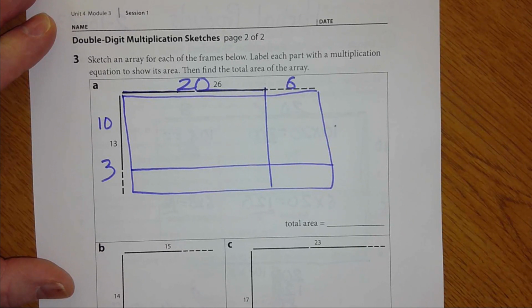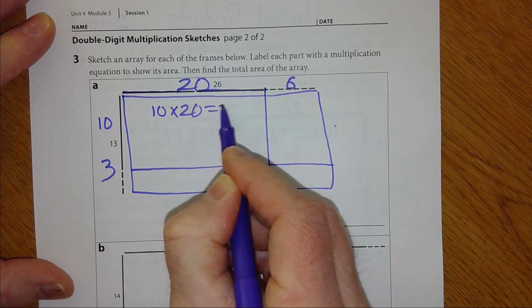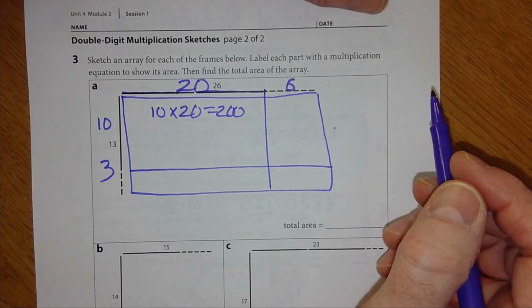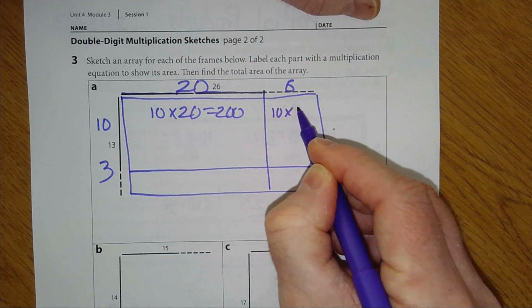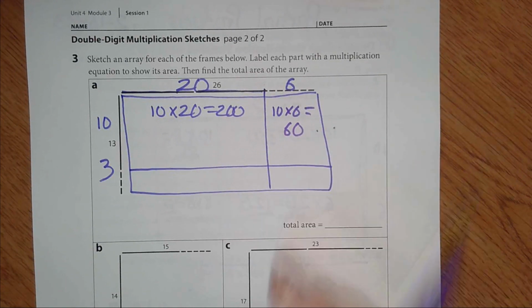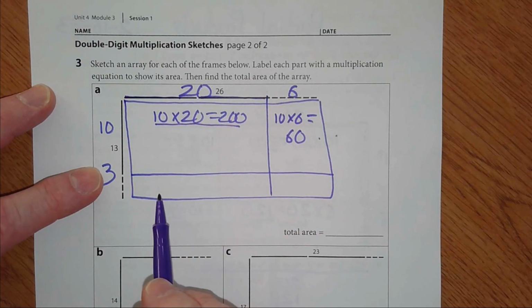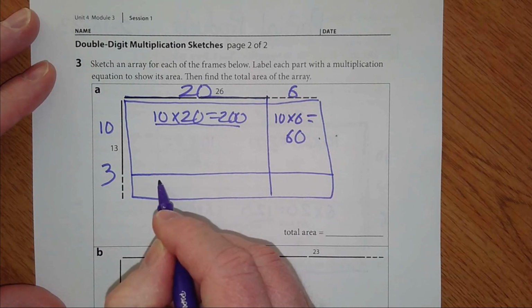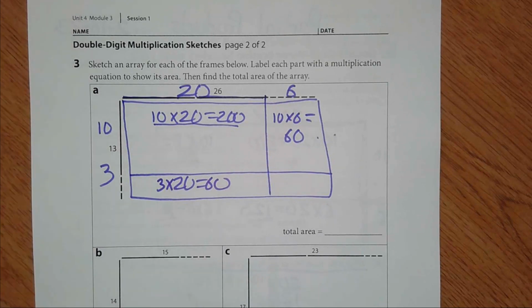Moose? 10 times 20 equals 200. Very good. How about the next one to the right, Viv? What will that expression be? 10 times 6 equals 60. Correct. And with this area model, we write the expressions in it. How about this box? What's that going to be, Hallie? What's going to go in this one? What expression? 10 times 20... Yep, equals 60. Correct. And the last one. Pitch? 3 times 6 equals 18.